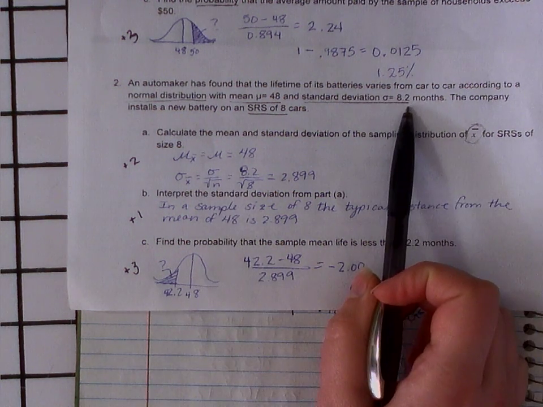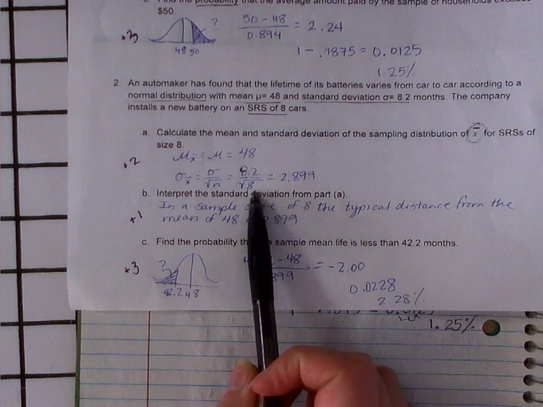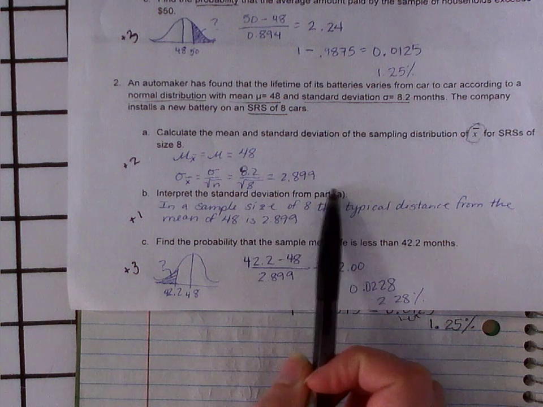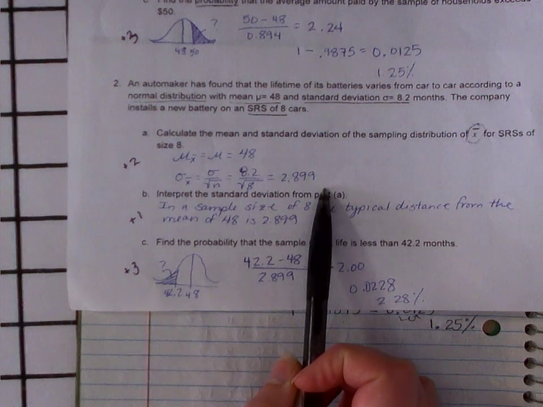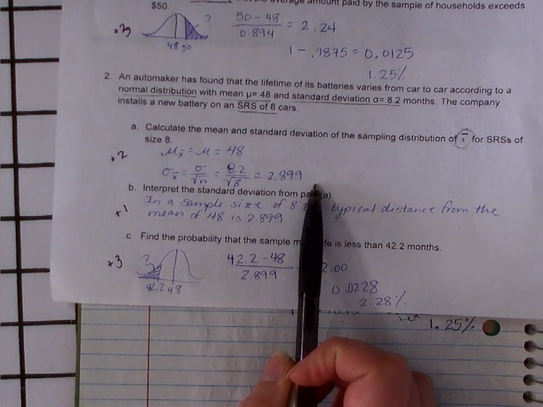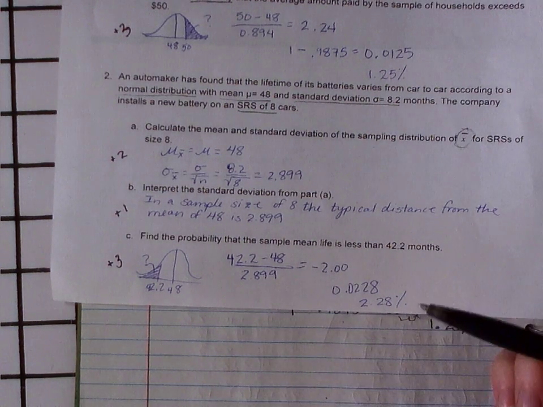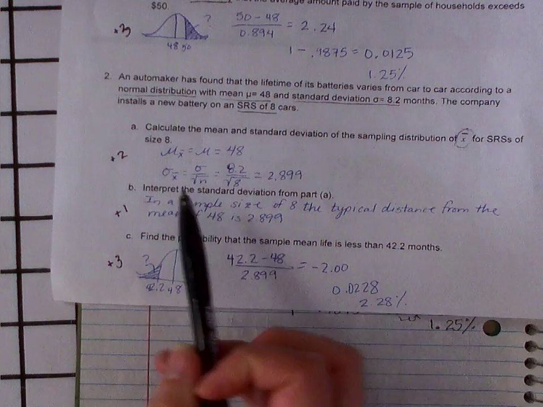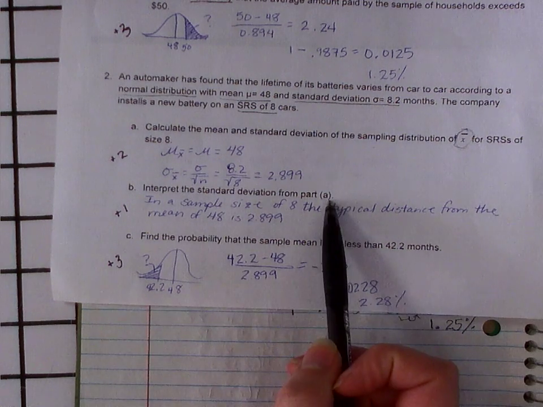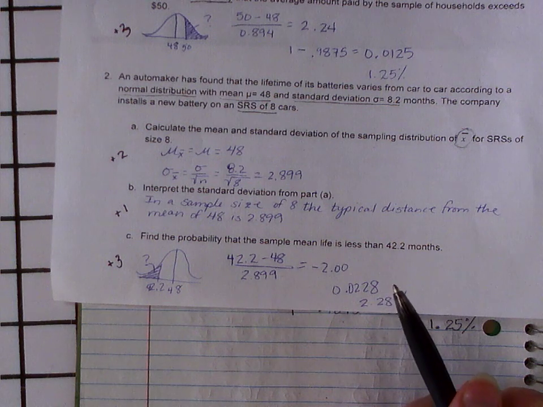So it tells us in the problem that the standard deviation is 8.2, and we're looking at a sample size of 8. So our standard deviation is 2.899. And it's important that we keep these decimals here because it's going to make a difference when we get down to doing a z-score.